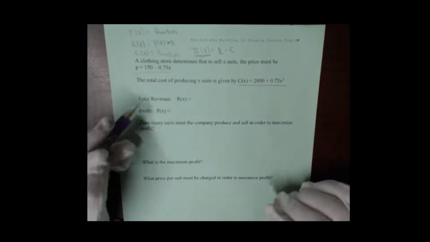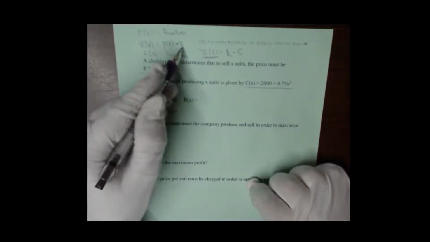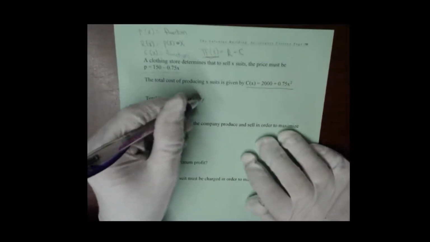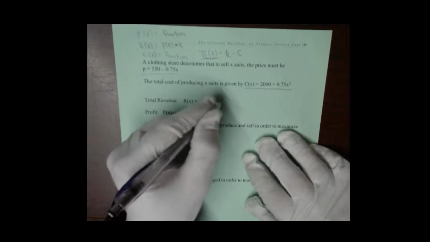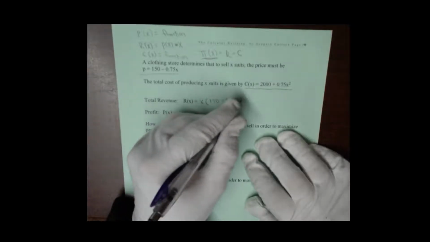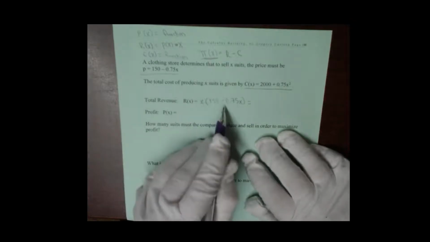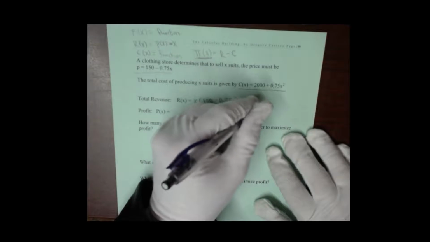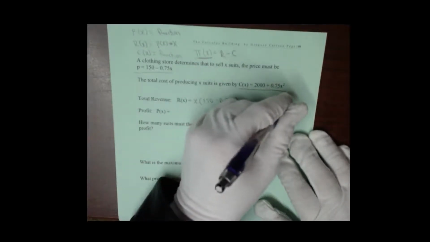First question is, what is our total revenue? Well, we find the revenue, as I said, by simply multiplying x, which is the number of units we sell, times the price. So the revenue is just going to be x times whatever our p function is, 150 minus 0.75x. And that's really all there is to it. You just take price times the number you sell. So that's going to be 150x minus 0.75x squared. And that right there is your revenue function.